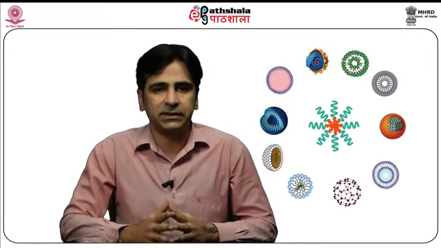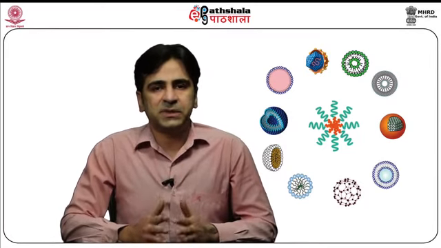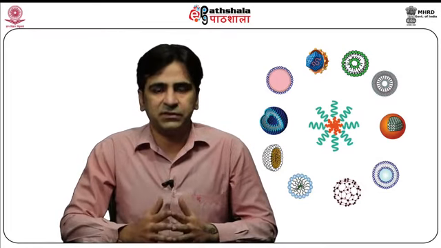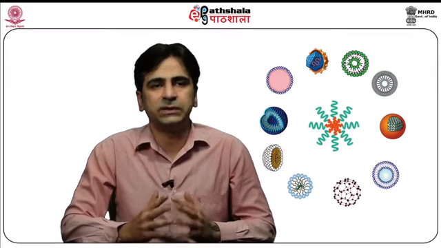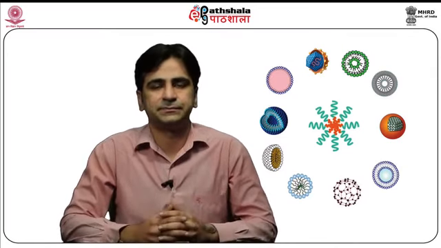Now come to the indirect method. Under this, nanosuspension is subjected to centrifugation followed by analysis of drug content in the supernatant using suitable analytical techniques.